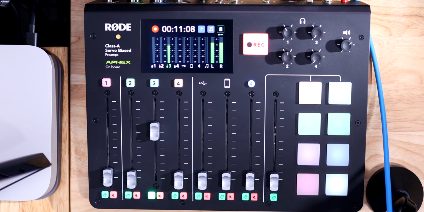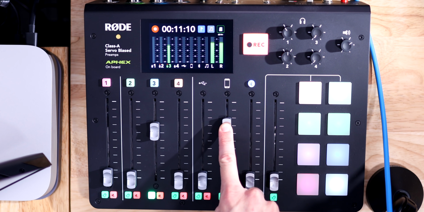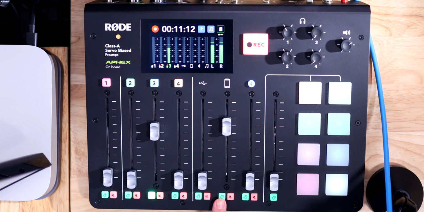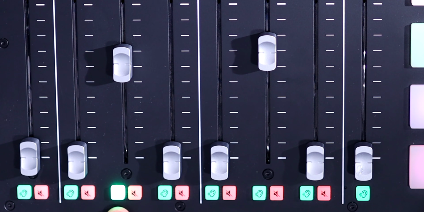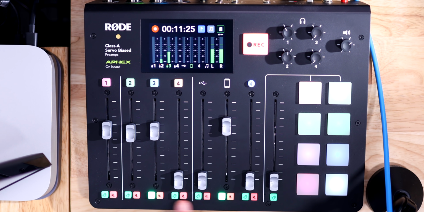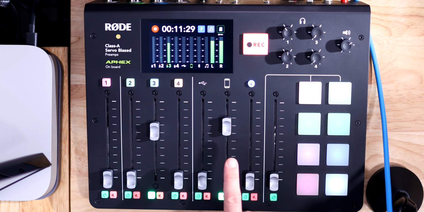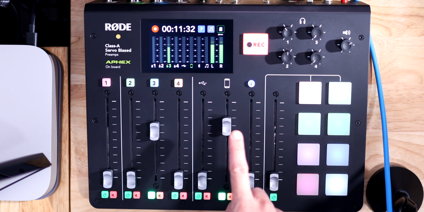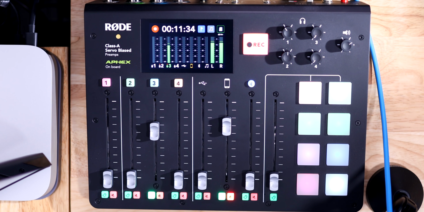And then on another channel, like say for example, I am bringing in a phone call and I want to include that person as well, I would need to solo them, because when the green button is on, only that channel is going to make it through to the final mix. So any channels that have the green button on will make it through. So in this case, no matter what the other channels are doing, nothing is going to come through except for channel 3 and the smartphone channel. But if I don't want the smartphone audio to actually make it to the recording, then I also mute it.